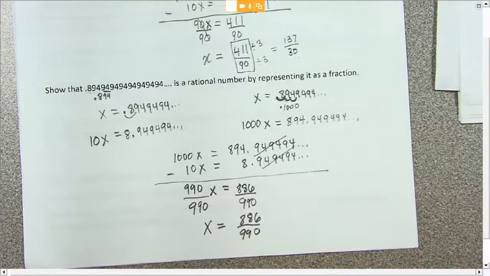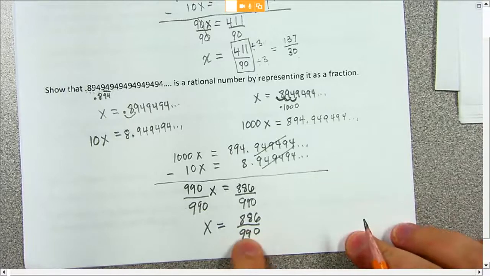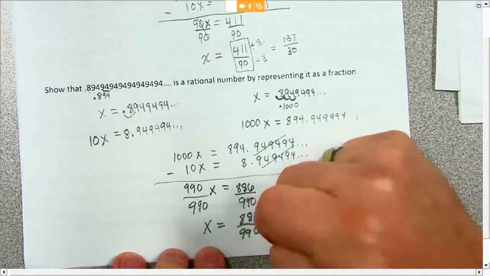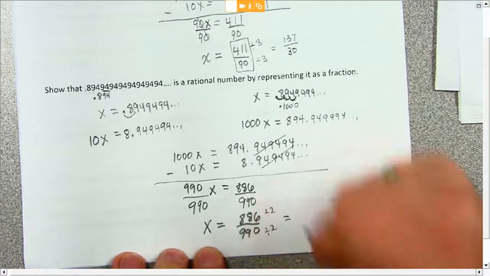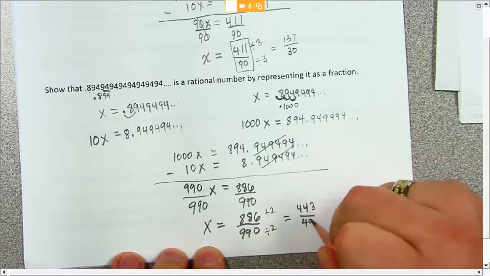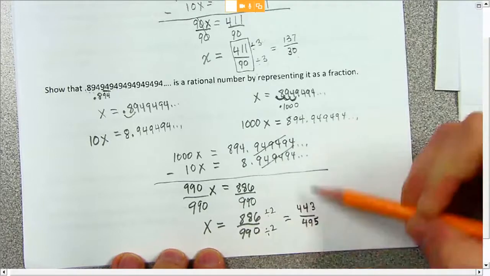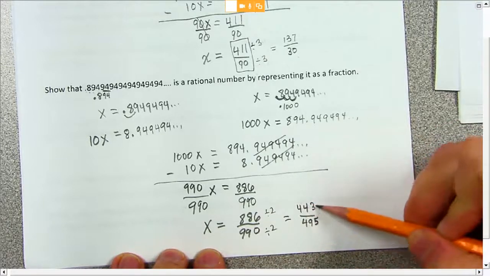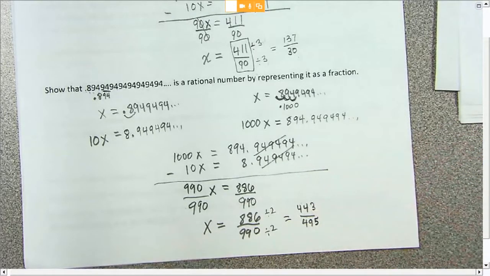I've just shown that that is rational. But I can reduce this because they're both even. If I divide these by 2, I'll get 443 over 495. I think that's it.